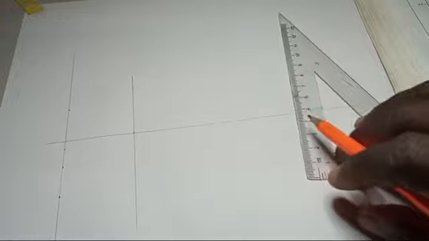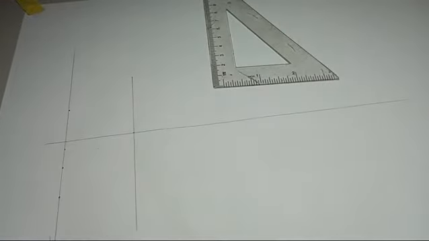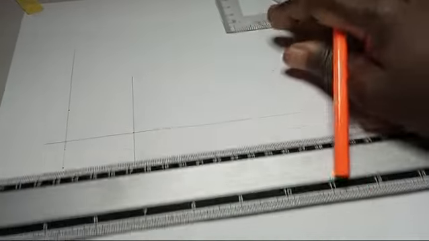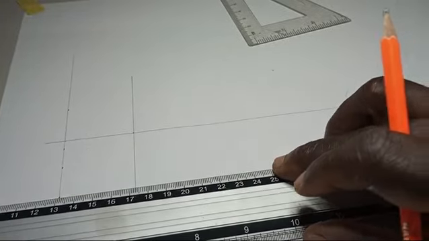Okay, and my horizontal lines now, starting from this one.